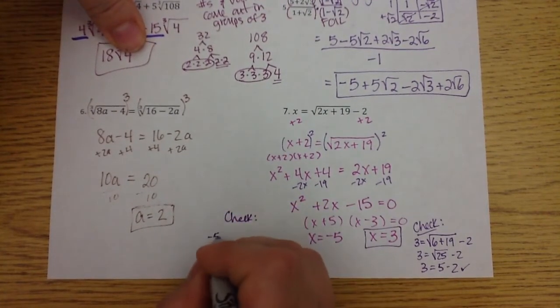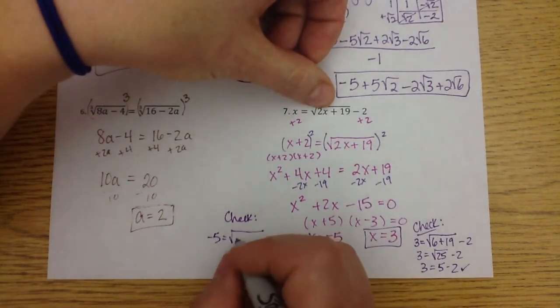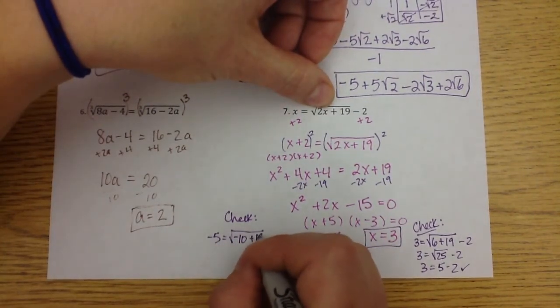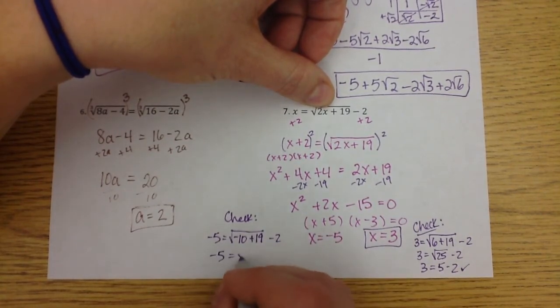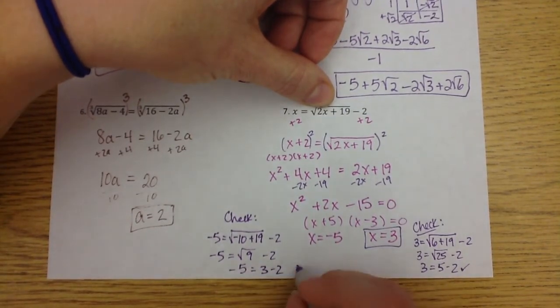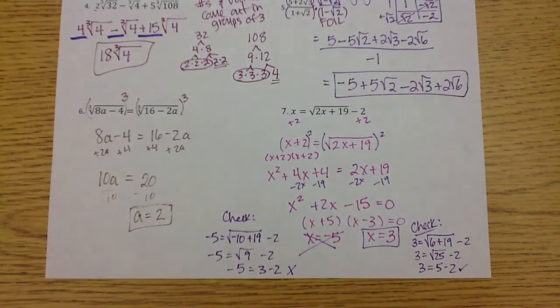That would give me negative 5 equals the square root of 2 times negative 5 is negative 10 plus 19 minus 2. So that's negative 5 equals square root of 9 minus 2, or negative 5 equals 3 minus 2. And that is not right, so x equals negative 5 is extraneous, so that equation would only have one solution.